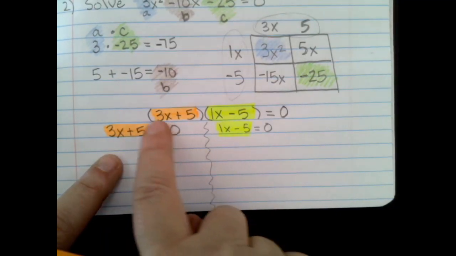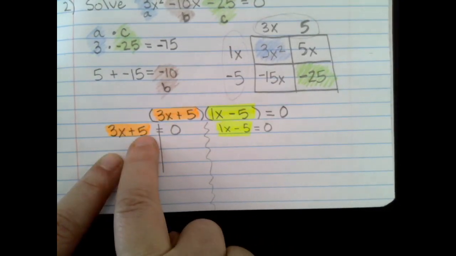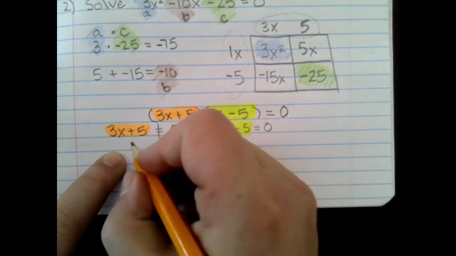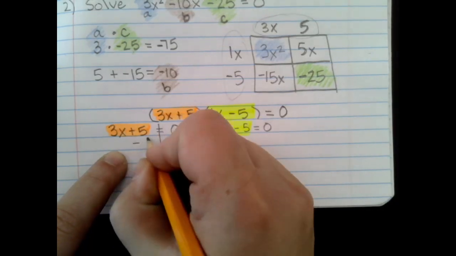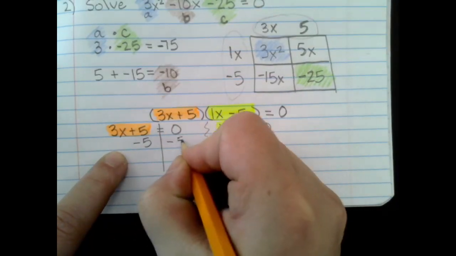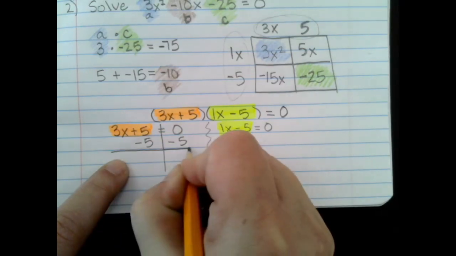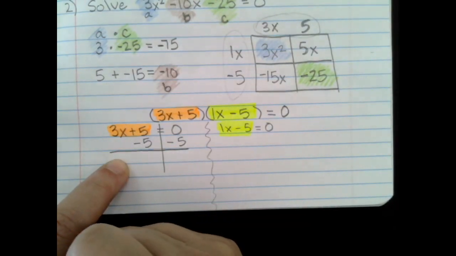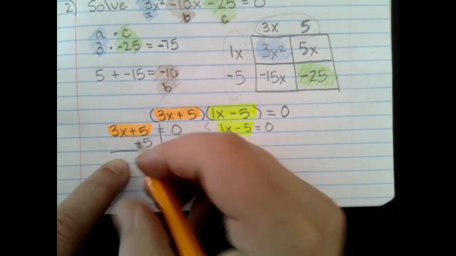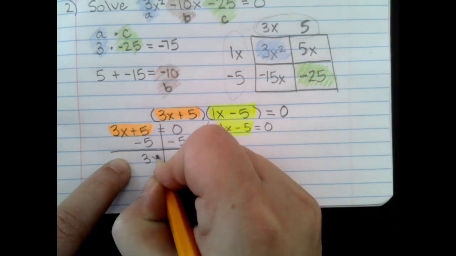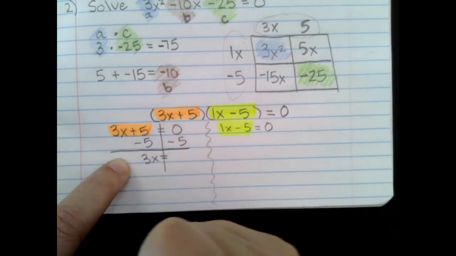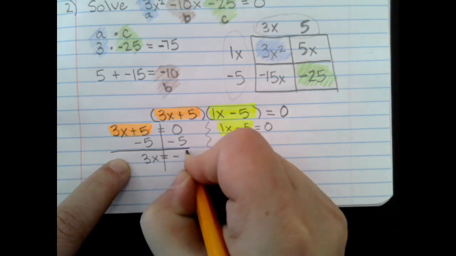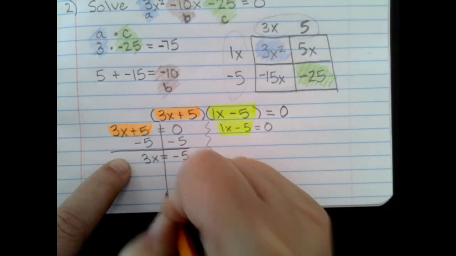In this first one, do we get rid of the 3 first or the 5? 5. Good. We're going to minus 5. Abdi Malik, phone away. Subtract 5 from both sides. If I do 0 minus 5, what do we get? Negative 5.